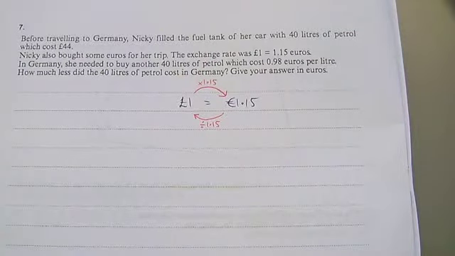So we're going to have to structure our work here carefully. It says, before travelling to Germany, Nicky filled the fuel tank of a car with 40 litres of petrol, which cost 44 quid. Nicky also bought some euros for a trip. The exchange rate was given. In Germany, she needs to buy another 40 litres, which cost her 0.98 euros per litre. How much less did the 40 litres of petrol cost in Germany? Give your answer in euros.